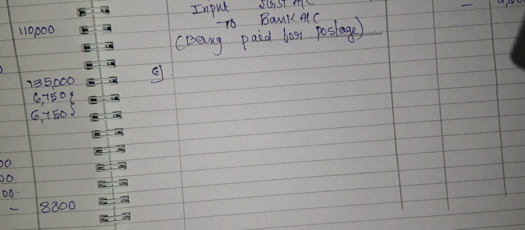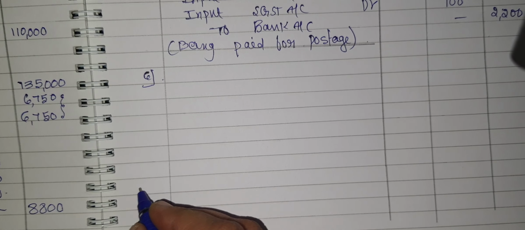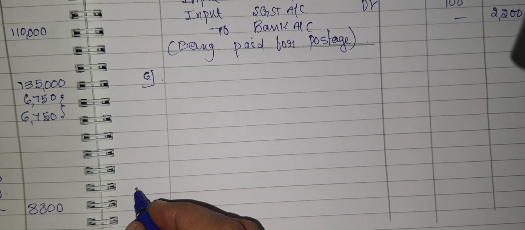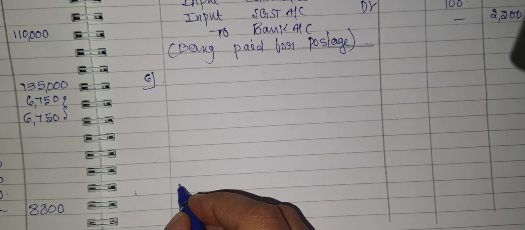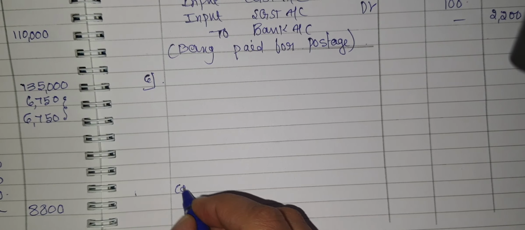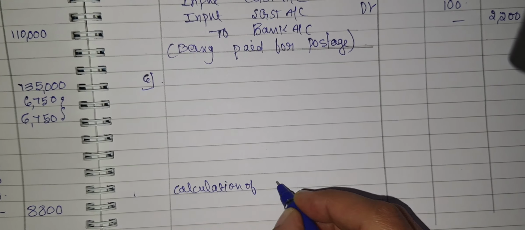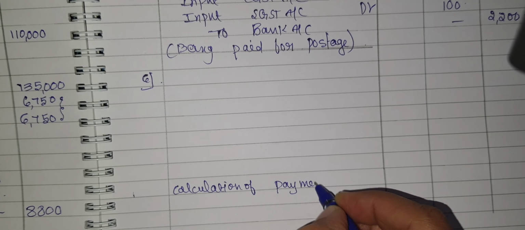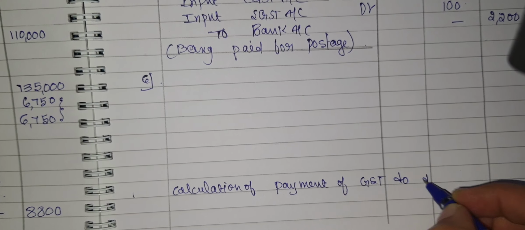We will do the calculations here. Calculation of payment of GST to the government.